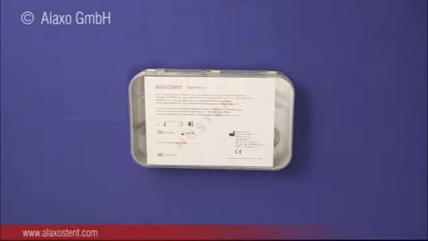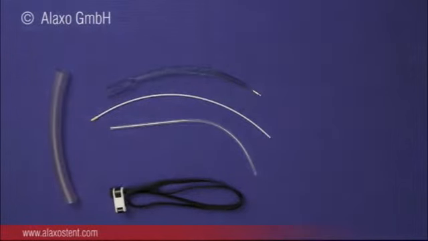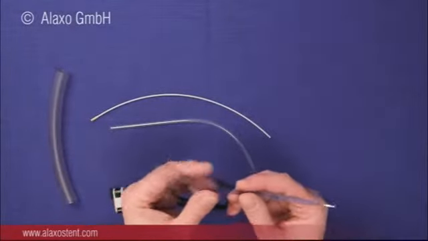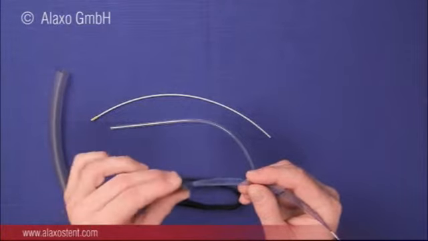The AlaxoStent is delivered together with all accessories in a box. The nitinol braid is the so-called stent, which is introduced through a nasal passage into the throat. With its widened section, it splints the airway in the throat.